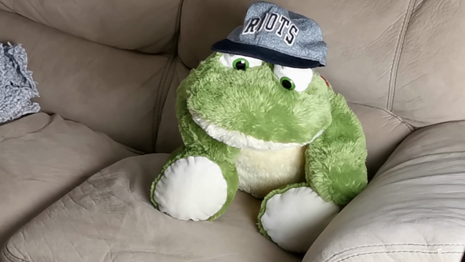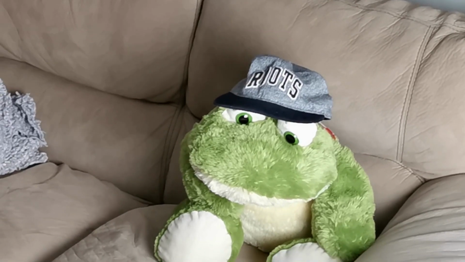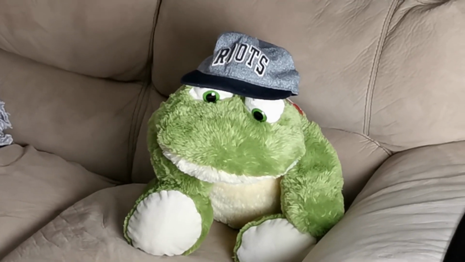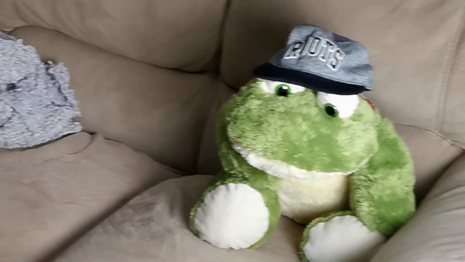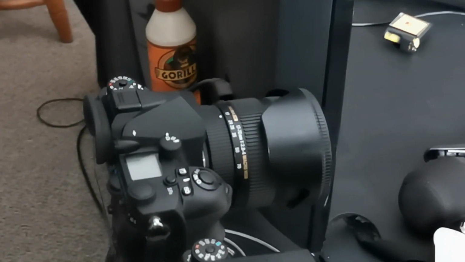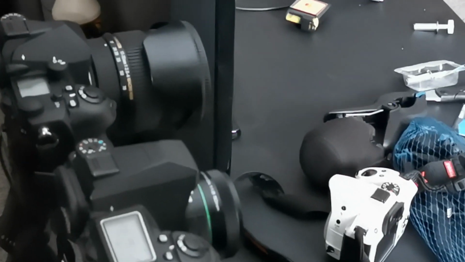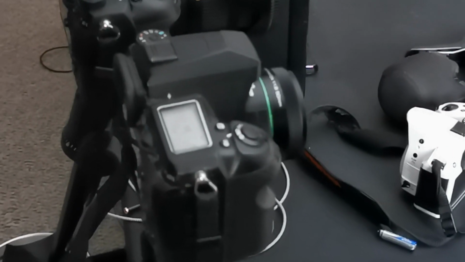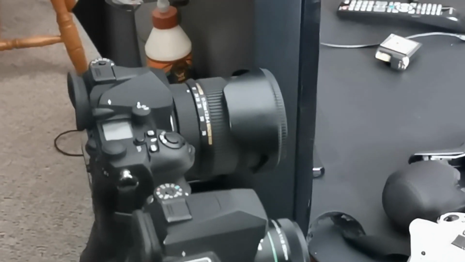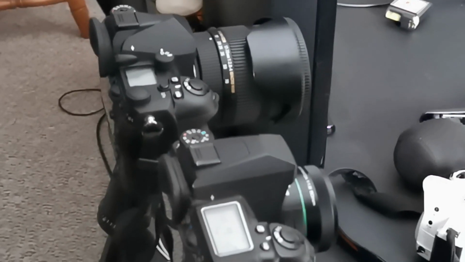All right, so once again, we're going to be using my ever faithful model, Frida Frog. She's all thugged out with the Roots hat on, all sporty and stuff. So that's what we're going to be doing the tracking with. And here you'll see I've got my K3 Mark III with the Sigma 17-70 f2.8-4 DC Macro HSM lens. And on the original K3, I have the DA 50 1.8 lens on there. So I don't have identical lenses, but both of these do hit 50 millimeters at a fairly wide open aperture.